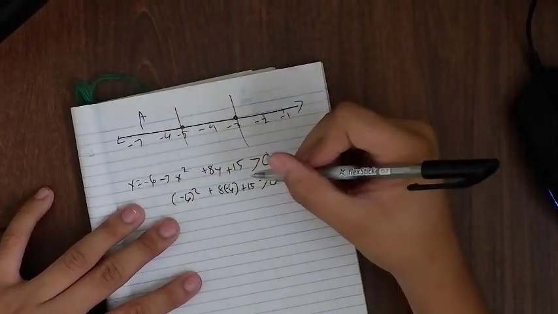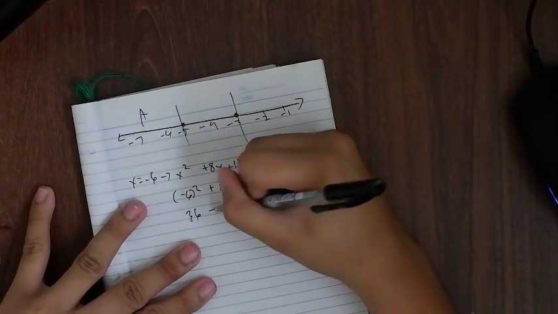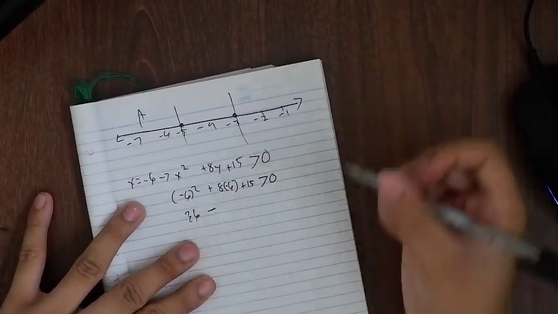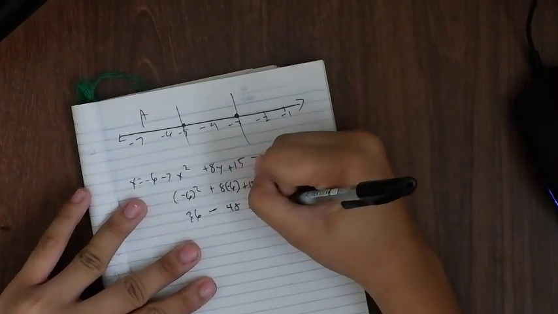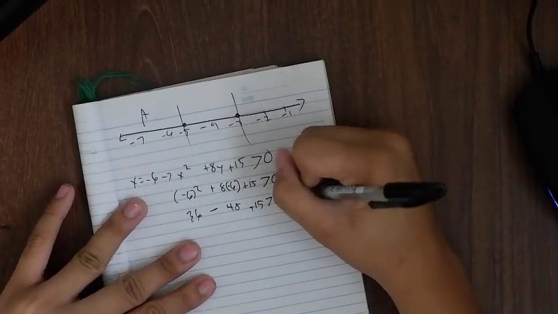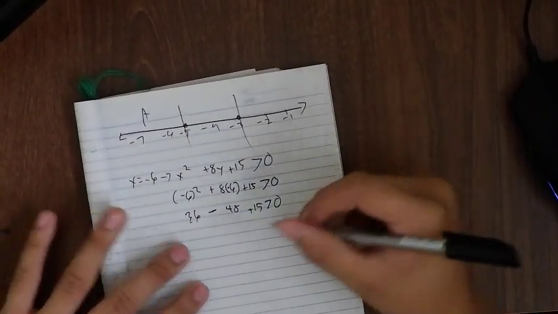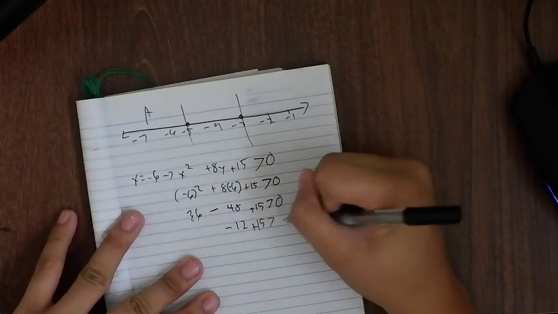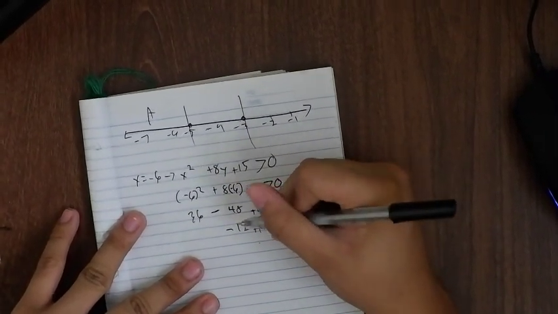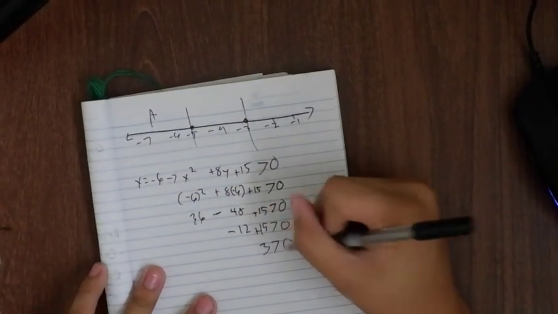Then, negative 6 times negative 6 is 36, minus, kasi positive 8 times negative 6 is negative 48, plus 15 greater than 0. Then, 36 minus 48 is negative 12, plus 15 is positive 3, greater than 0.